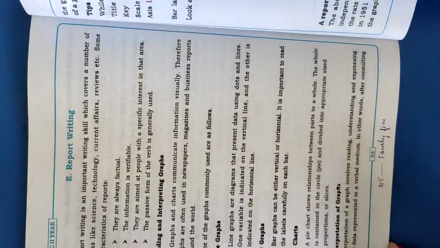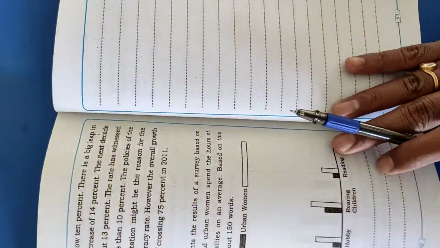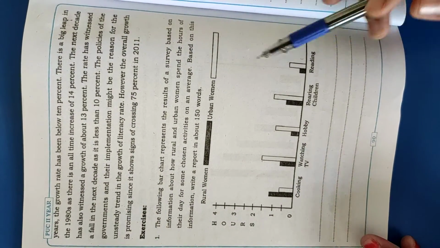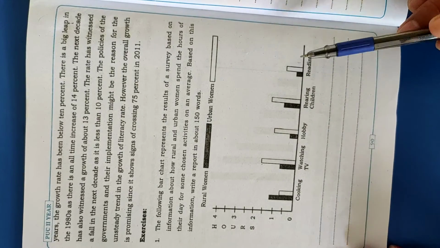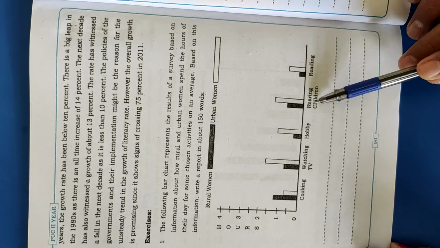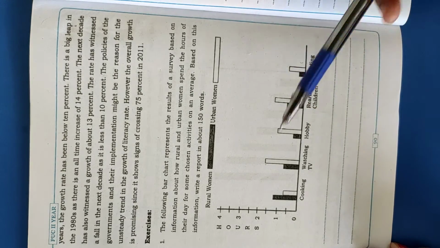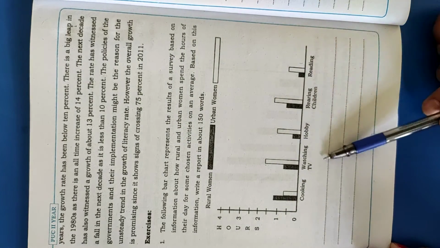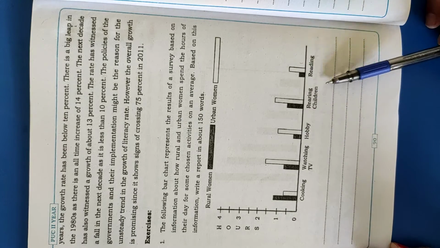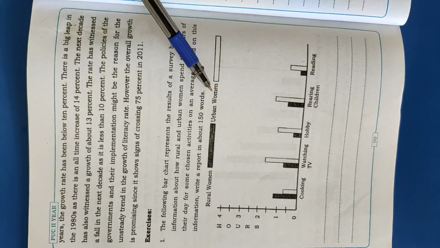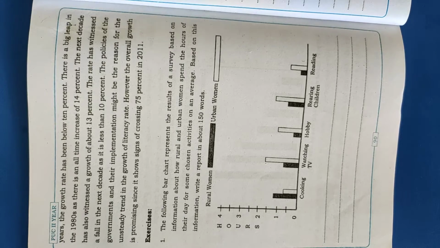This is also a bar graph, but here 2 sets of data are given together for your comparison, whereas the earlier one had only one. Here you have to write the report comparatively. Whatever information is given, on that basis you have to compare. This vertical line contains hours and this horizontal line contains cooking, watching TV, hobbies, rearing children and reading. There is a comparison between rural women and urban women, which you have to write comparatively. This is the example for a bar graph.